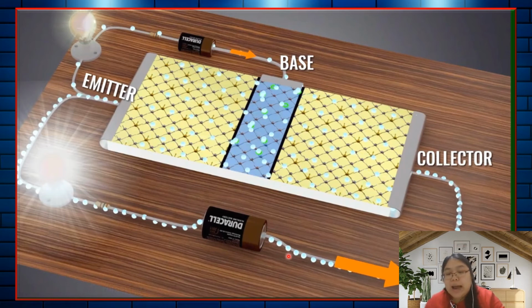Then the last part, the orange arrows start to flow. That one is the current. So this is how they show the transistor functioning. Finally the bulb can light up. From here, the base bulb lights up first. Later, from the collector part, the current starts to flow, then the bulb lights up.